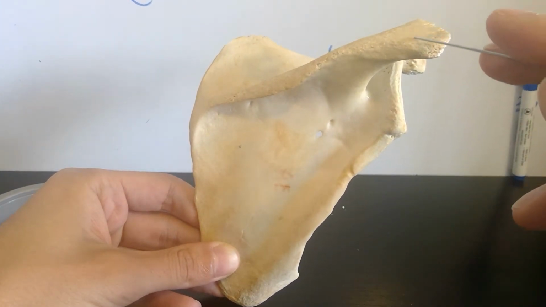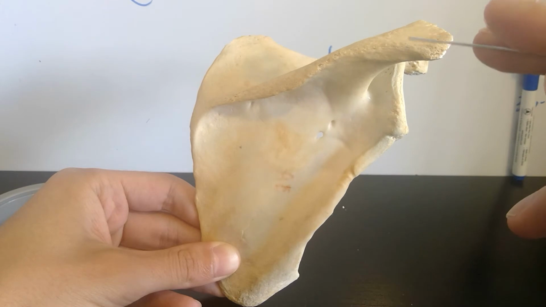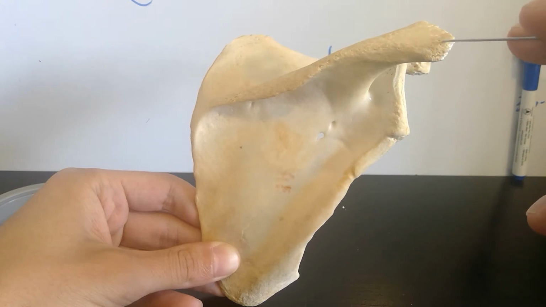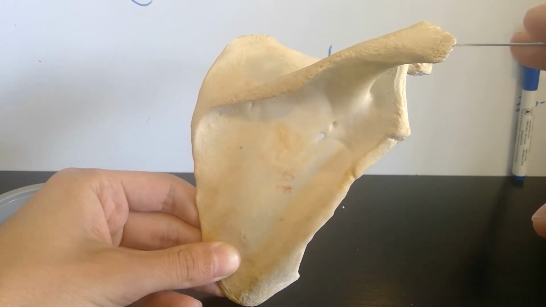Okay, so we're looking at it posteriorly right now, and one of the major landmarks you can see from the posterior border is this acromion process, which is up here. Now this acromion process has an acromion facet on it, which will articulate with a clavicle.